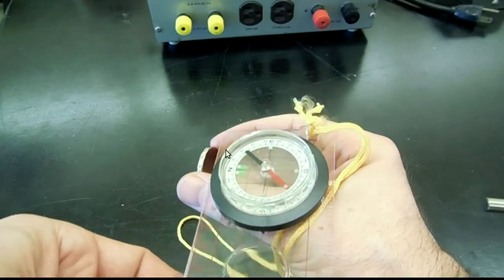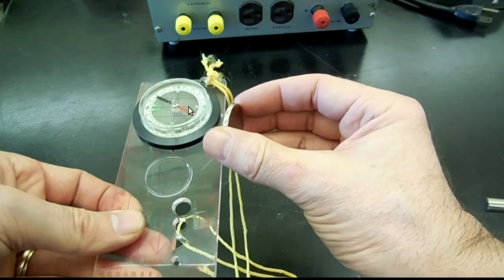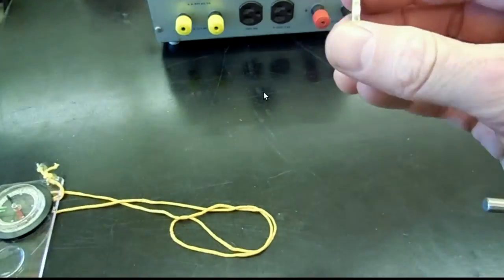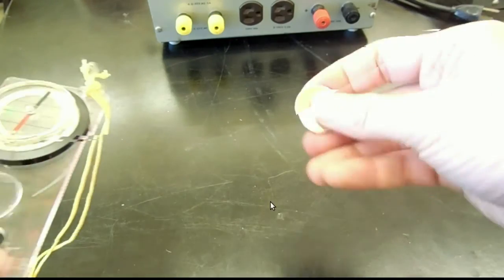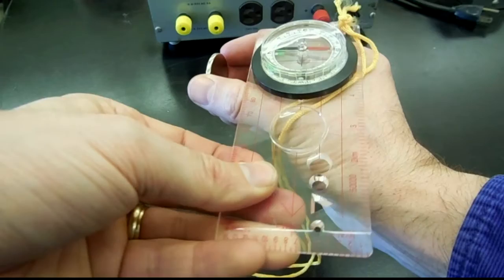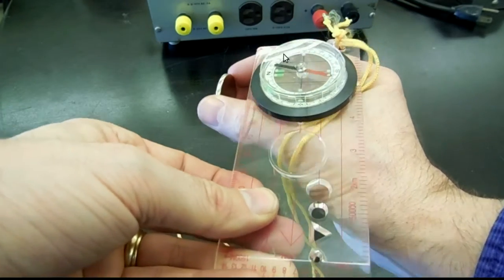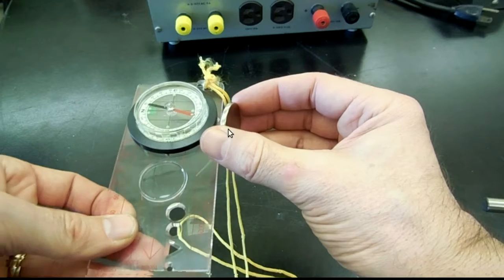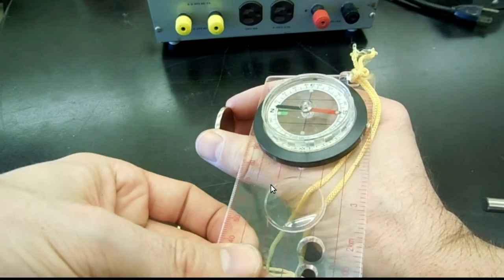So now since we see one face attracts the red end and the other face attracts the black end, then the face on the left must be the south-seeking end, and this one on the right, which attracts the south-seeking end of the compass, must be the north-seeking end of this rare earth magnet.